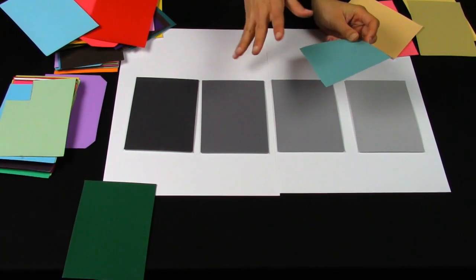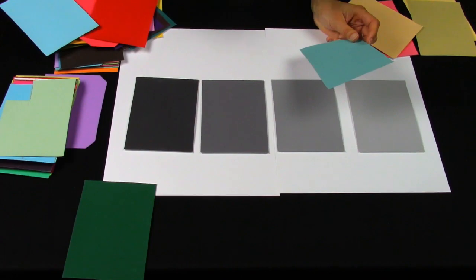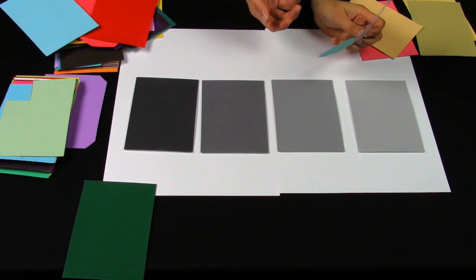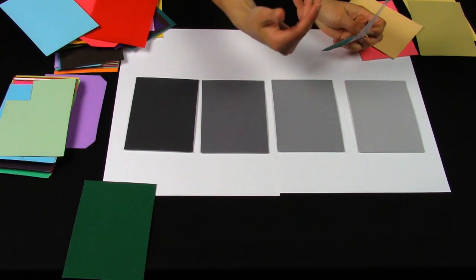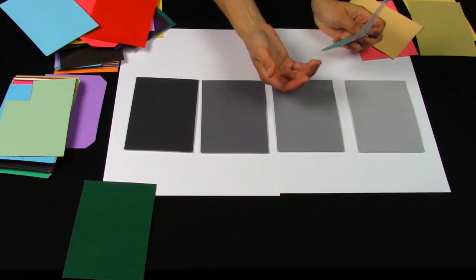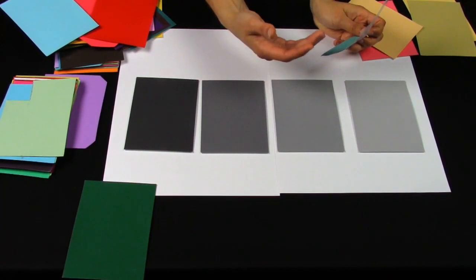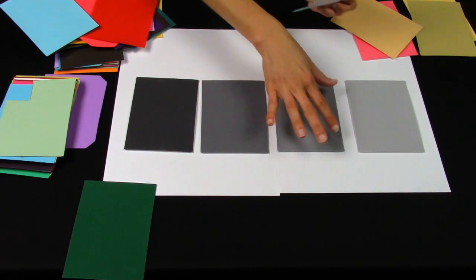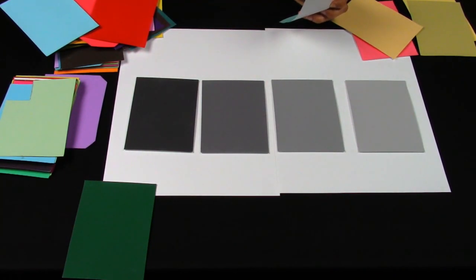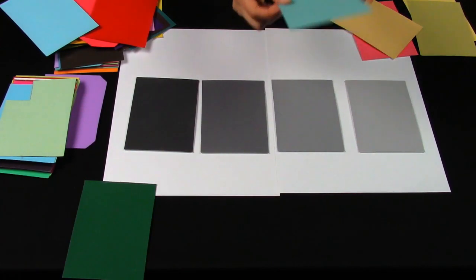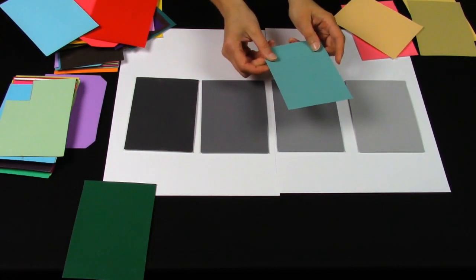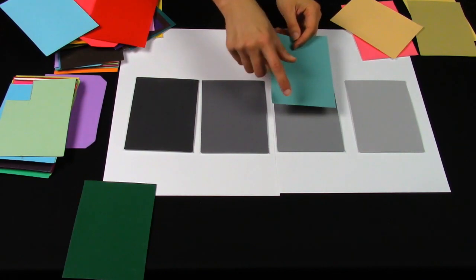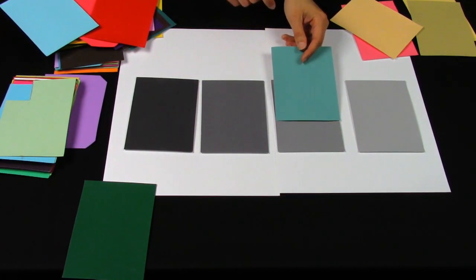So whenever the after image is hard to discern, that ghost effect is barely visible, and you see that the after image is merging with the background, that means that you found the color is a pretty good match with this color, right?